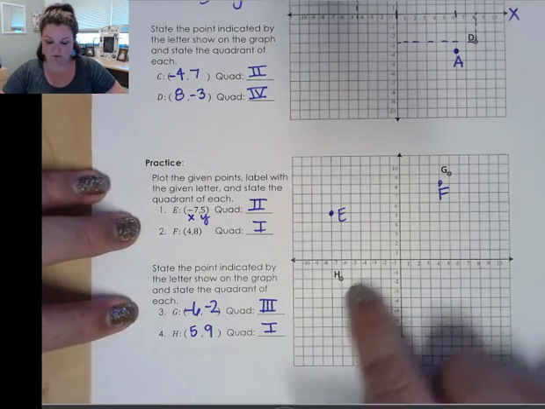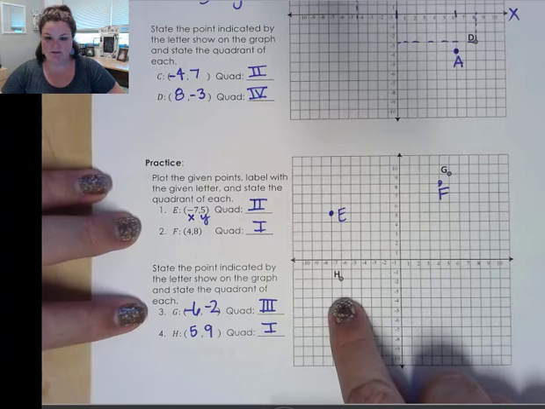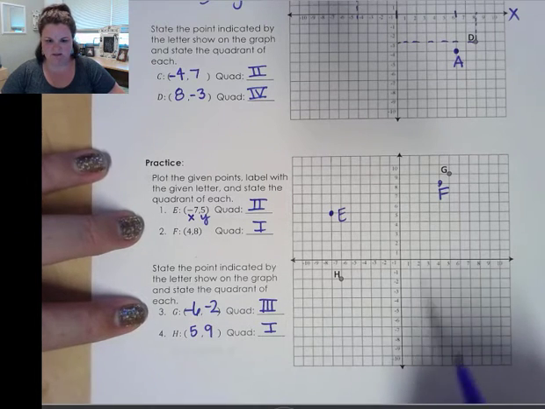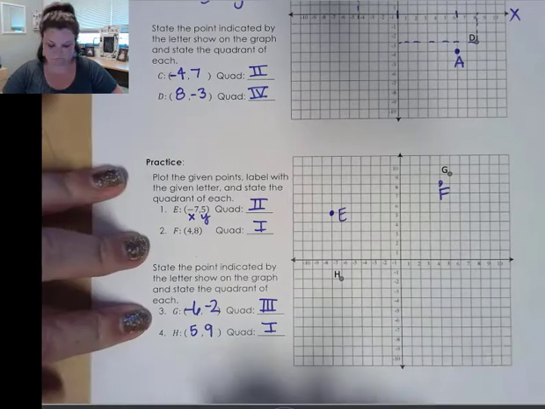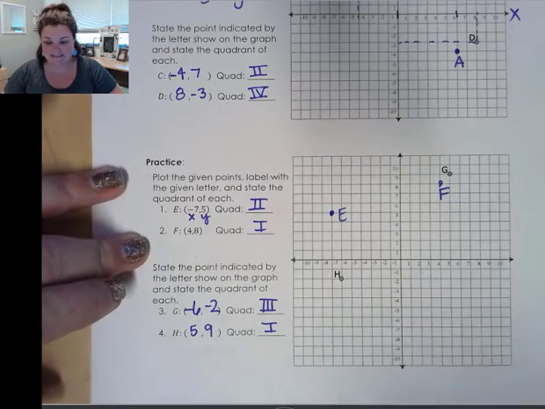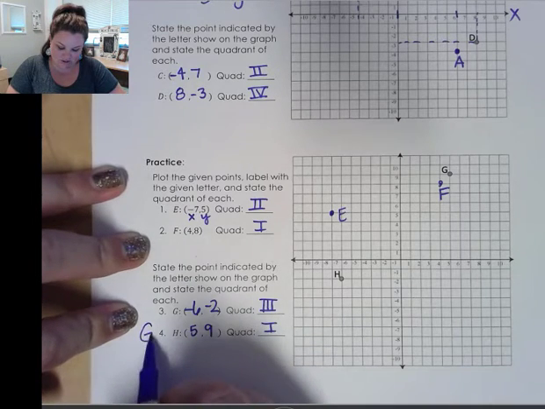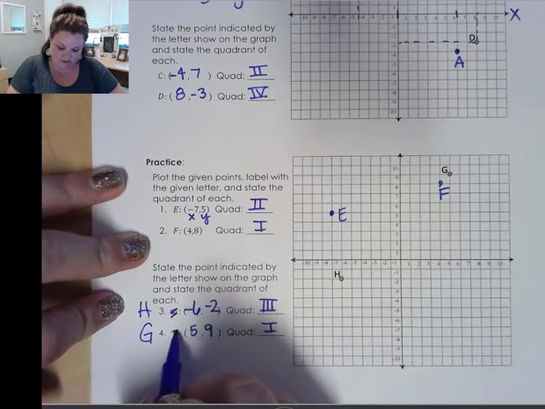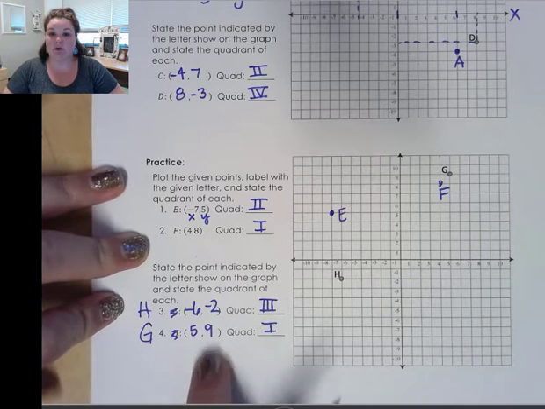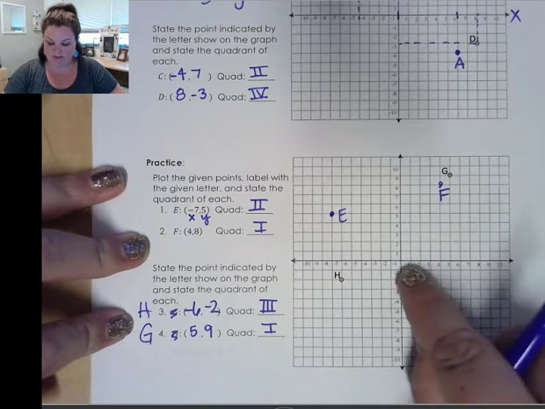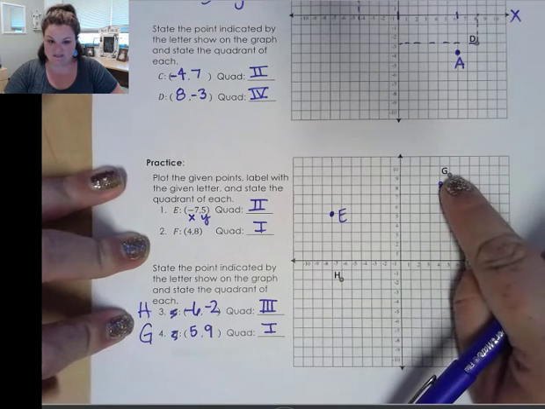And then the given points that we have here to graph, if I look for G, G is, oh, not that. Oh, I see what I did. So I swapped these. So this is actually G and this is actually H. Sorry. So on yours, your answers will probably be opposite what mine are. Okay. So when you look for G, this should be the point 5, 9, and it's in quadrant 1.